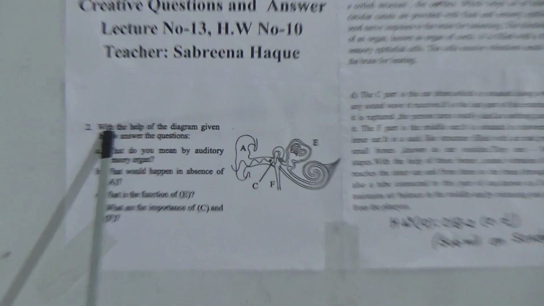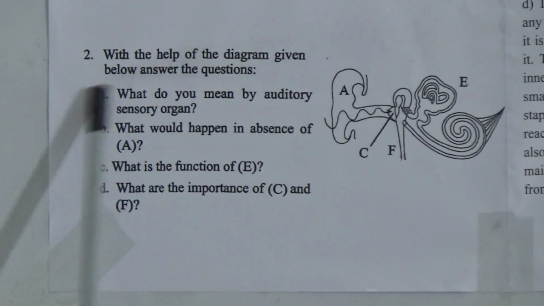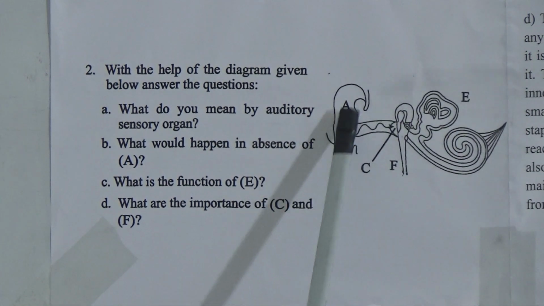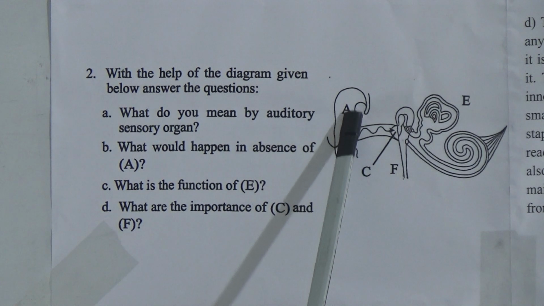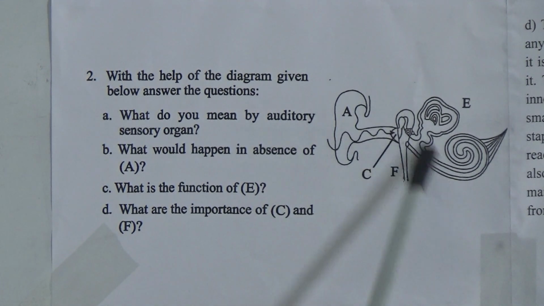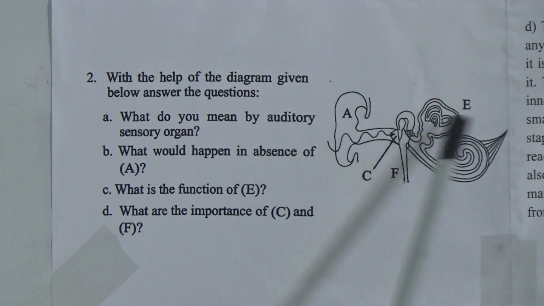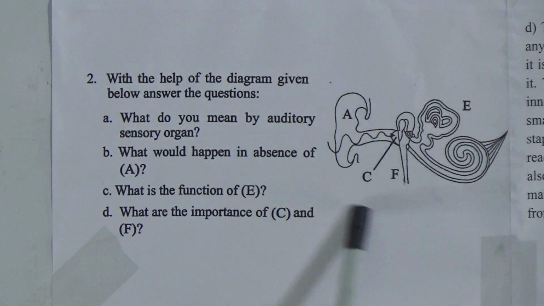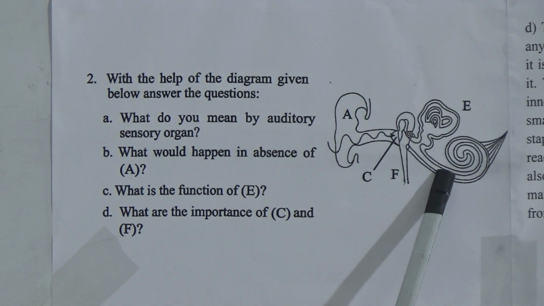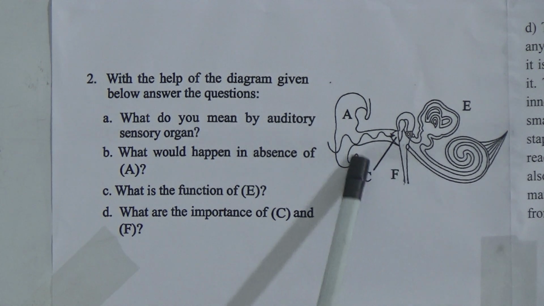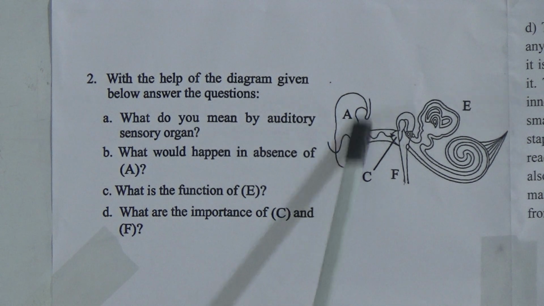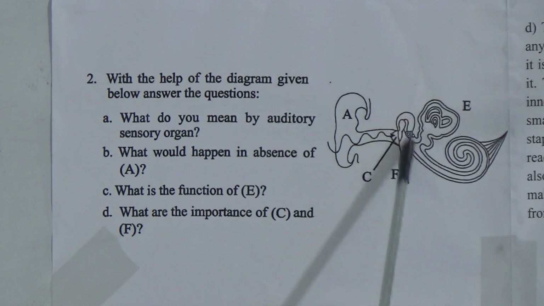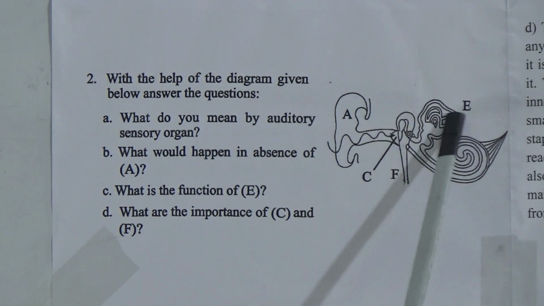Let's start the question. With the help of the diagram given below, answer the questions. Look, this is the stem of the CQ. This part is indicated as A, this part is indicated as C, this part is indicated as F, and this total part is indicated as E. Look, students, we can recognize this. This is our auditory sensory organ. That means this is our ear, and we know the ear has three parts. This is the outer ear, this part is the pinna, this part is the eardrum, this is the middle ear, and this part is the internal ear.